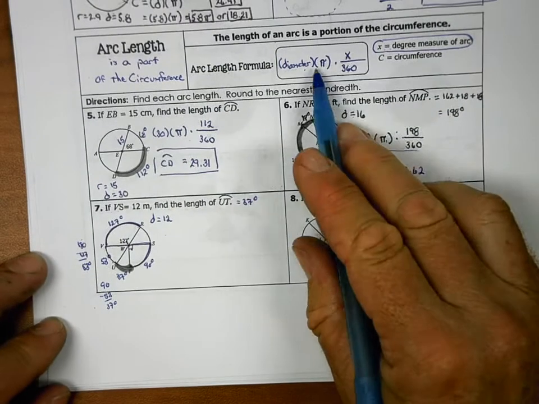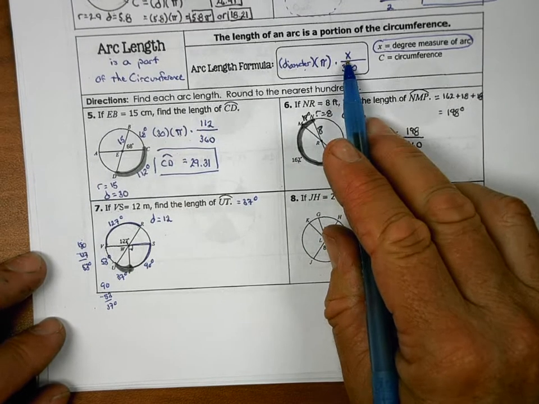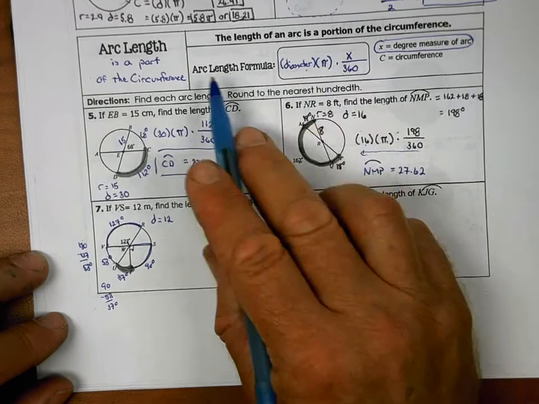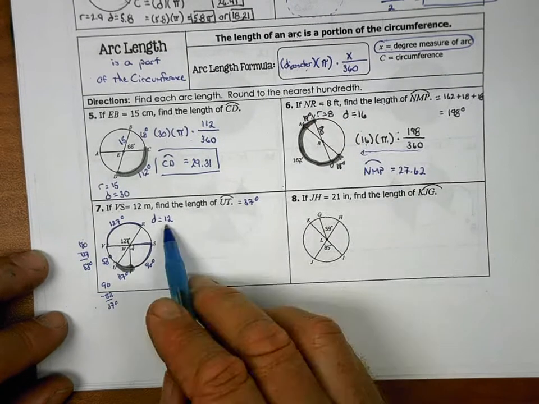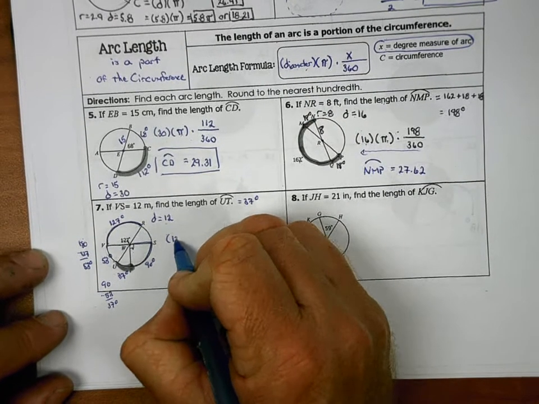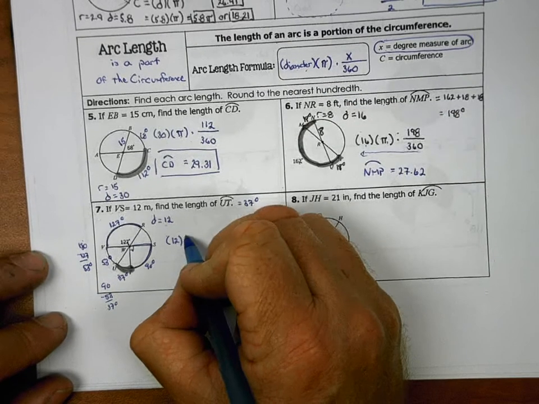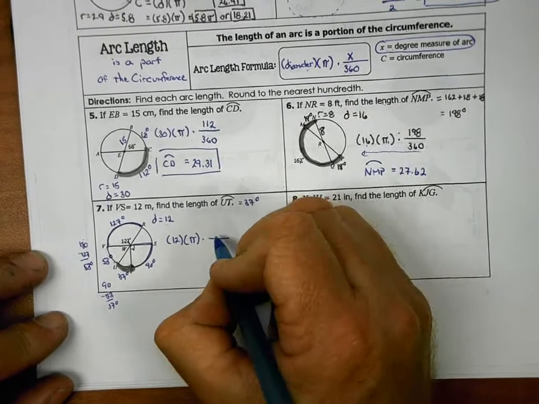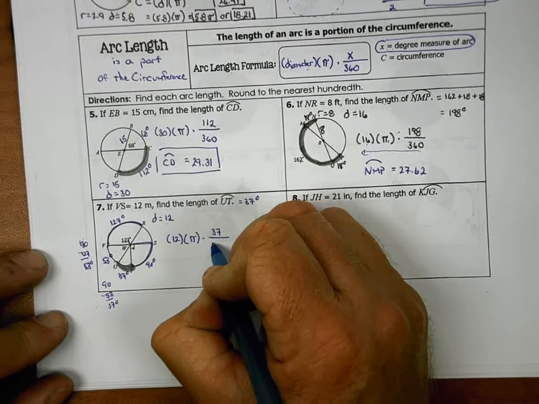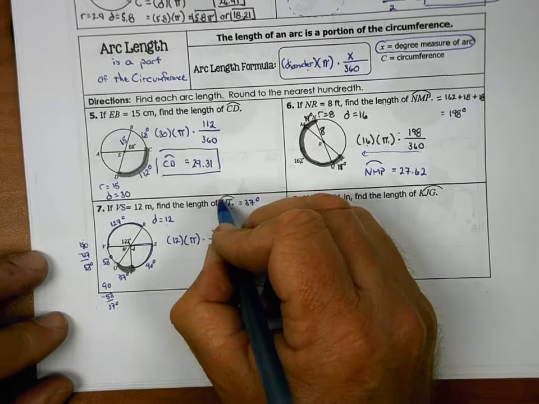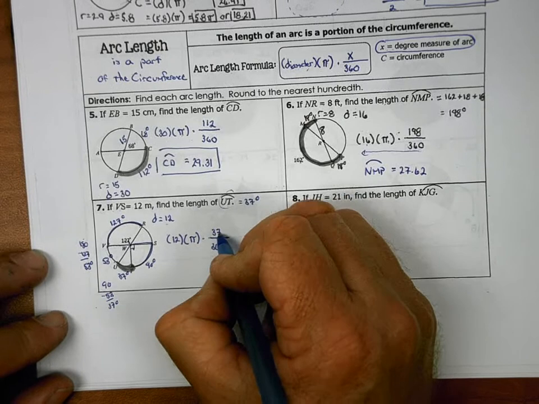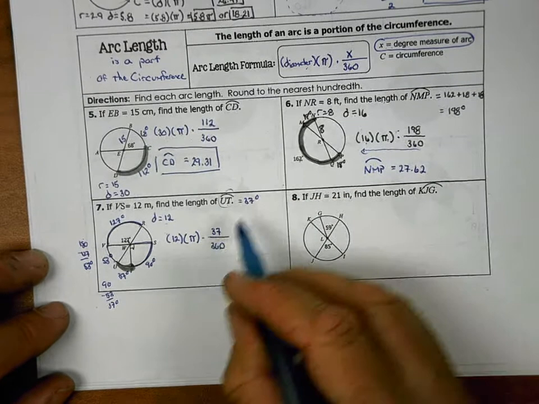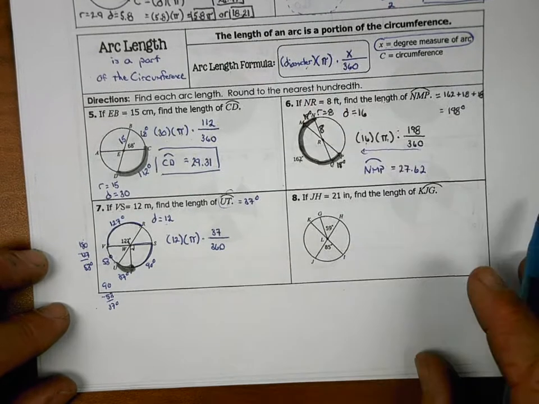So that means I just found my x in my formula, my degree measure of the arc. So now I can plug the values into my formula to find the arc length. I'm going to take the diameter, which is 12, multiply that by pi, and then multiply that by the fraction 37 over 360. What we're saying is this arc, U to T, is 37 degrees out of 360. That's the portion of the circumference that it is.